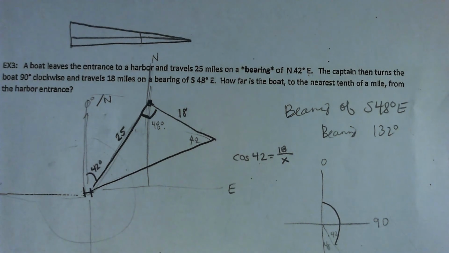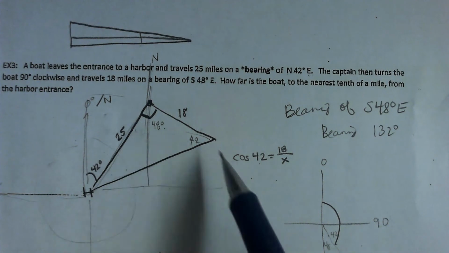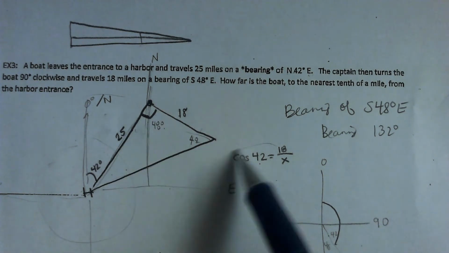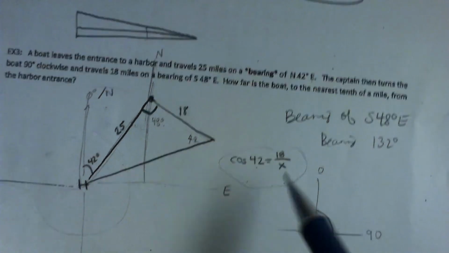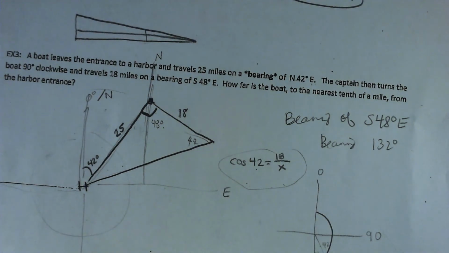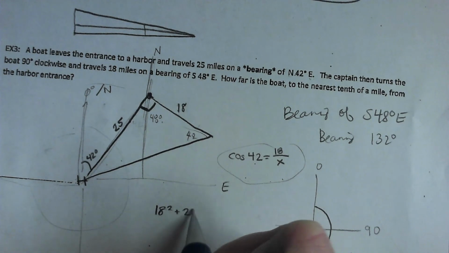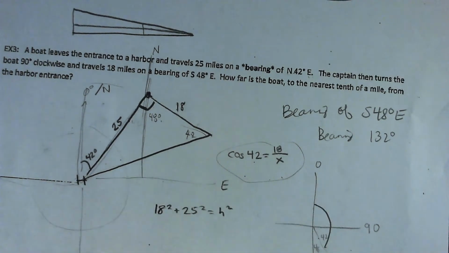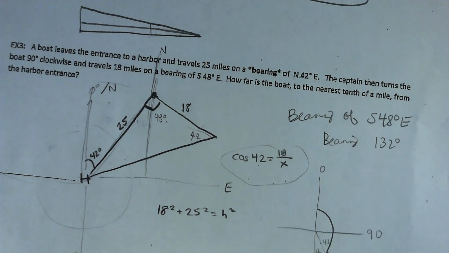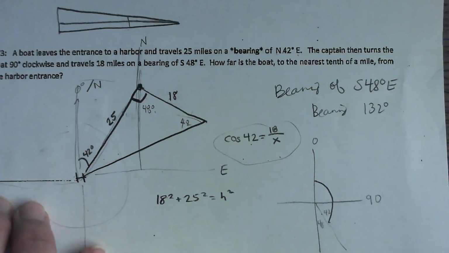Olivia? You could just do Pythagorean theorem, right? I'm not surprised that, Bridget, you were in that frame of mind because our other problems were SOHCAHTOA. But when you have two sides, you can just do the Pythagorean theorem: 18 squared plus 25 squared equals hypotenuse squared. You know, I'm not going to finish that one out. Okay.